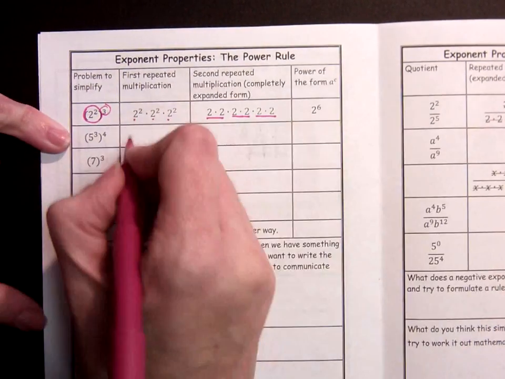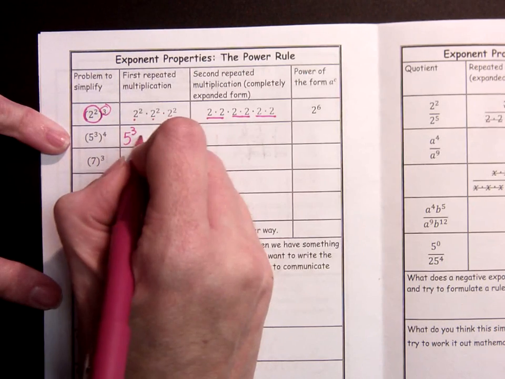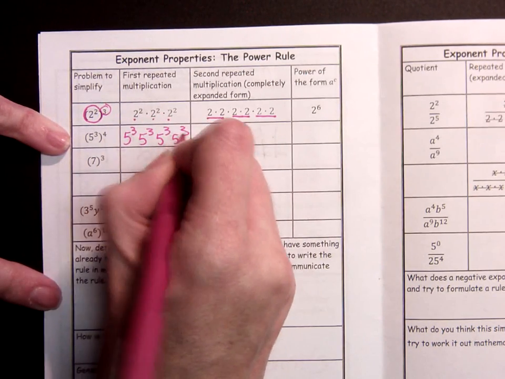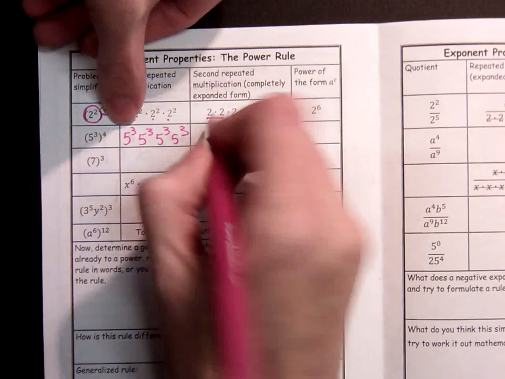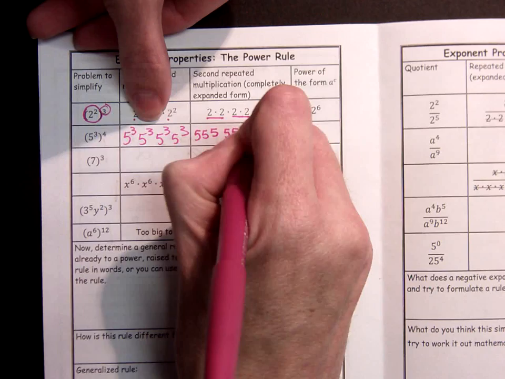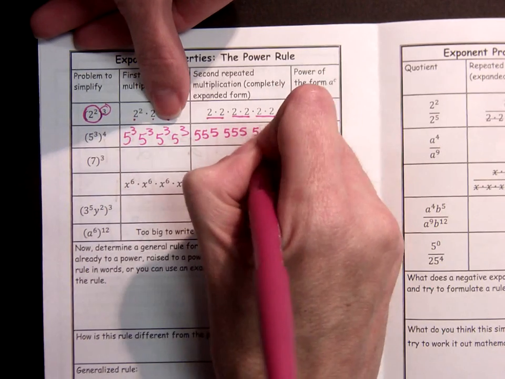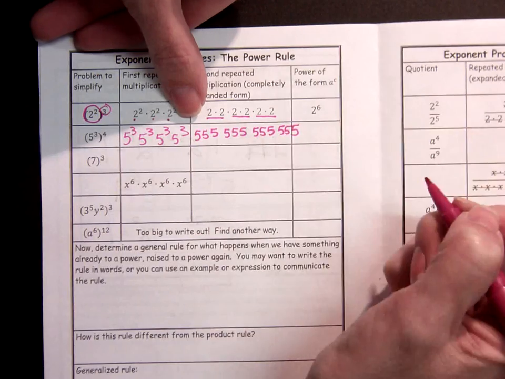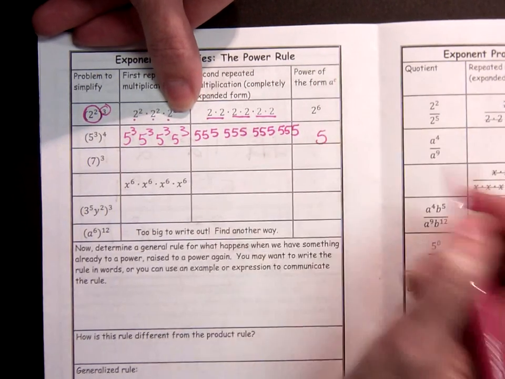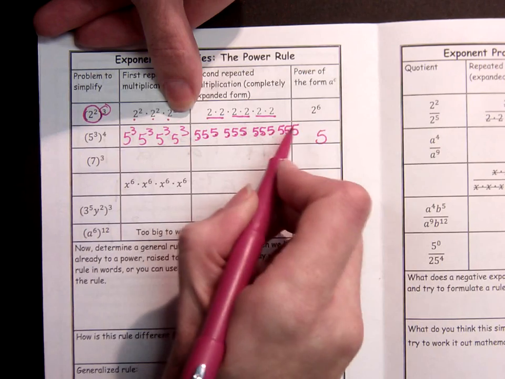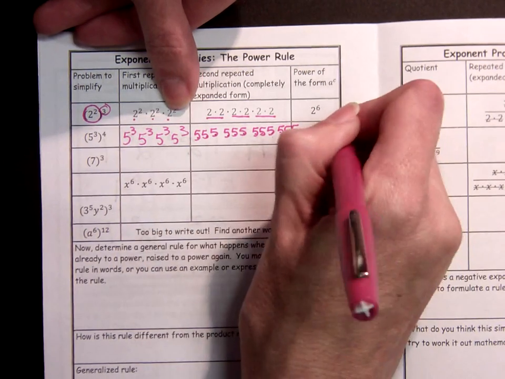So here I can do the same thing. 5 cubed, 5 cubed, 5 cubed, 5 cubed. And then we're going to write 1 2 3, 1 2 3, 1 2 3, 1 2 3. So when I look back, how many 5's do we have? 1 2 3 4 5 6 7 8 9 10 11 12. 5 to the 12th.